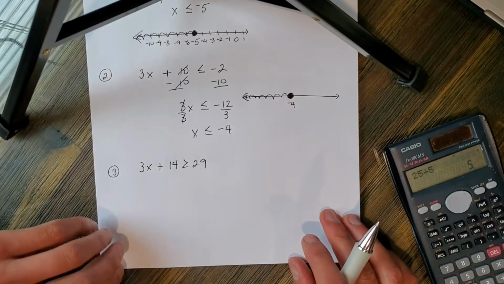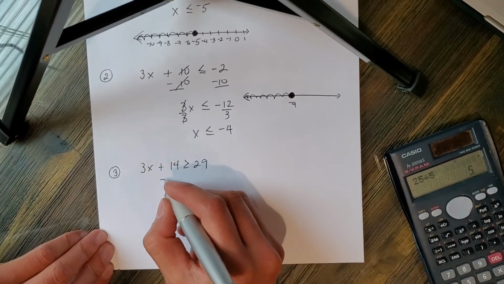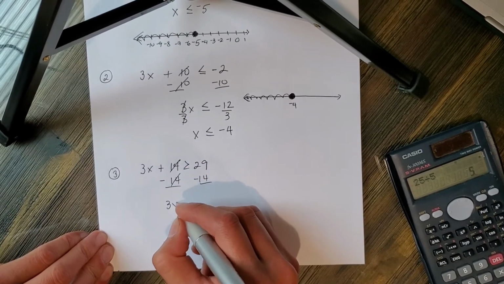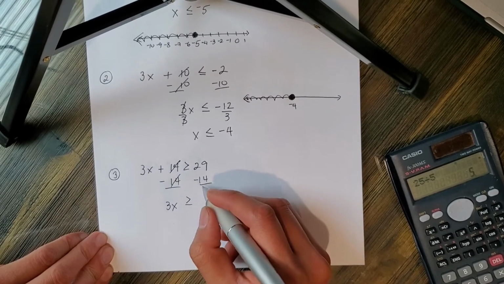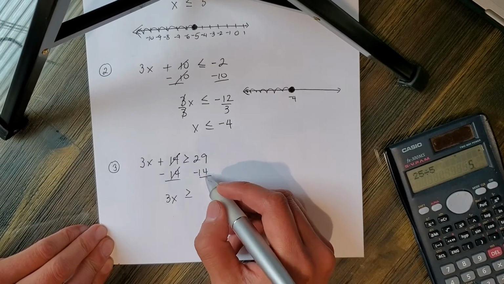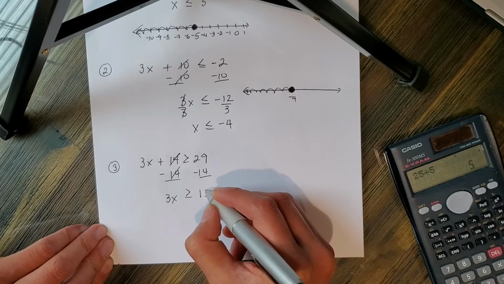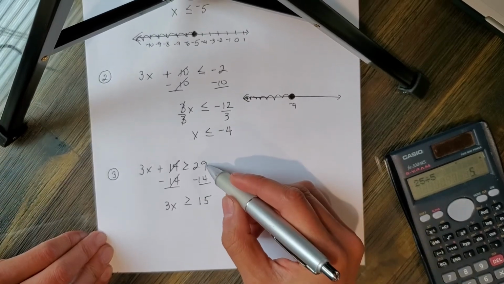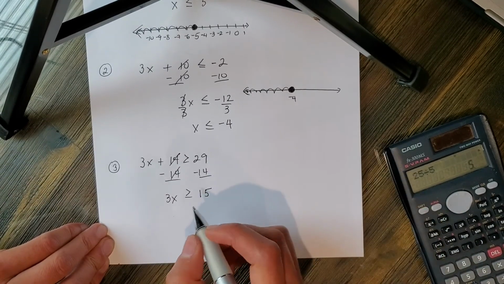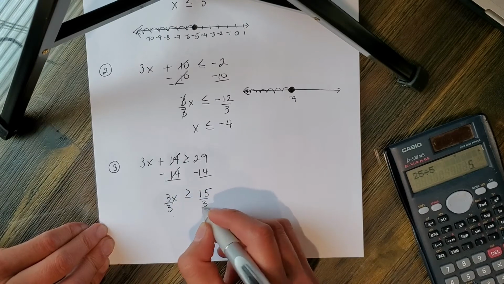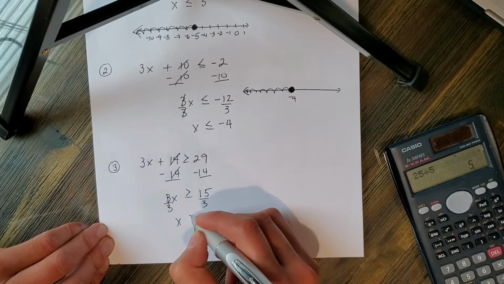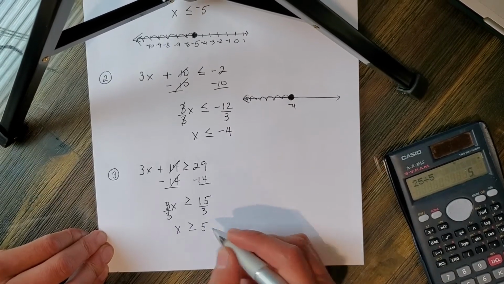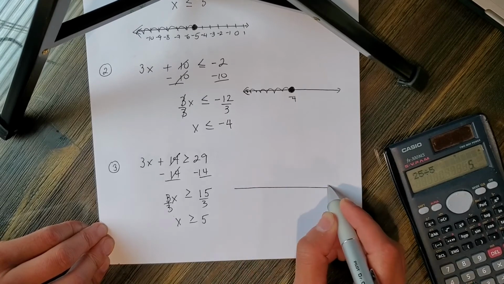Okay, another one. Let's go ahead and subtract 14 here. So we end up with 3x is greater than or equal to. Now let's do this here. 29 minus 14, that's going to be 15. Okay? So notice again, I subtracted 29 minus 14 is 15. Next step, divide by 3. I get x is greater than or equal to, and now what's 15 divided by 3? It's 5. Okay? So let's draw a blank graph.